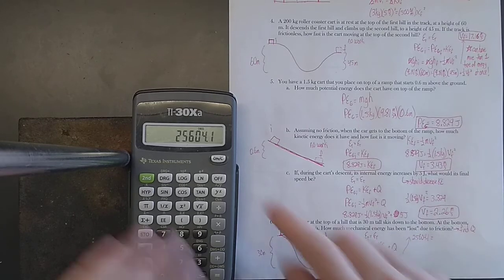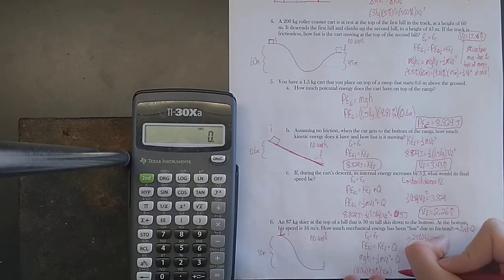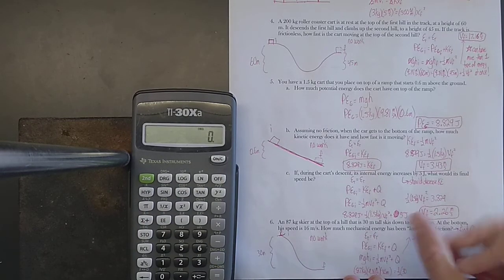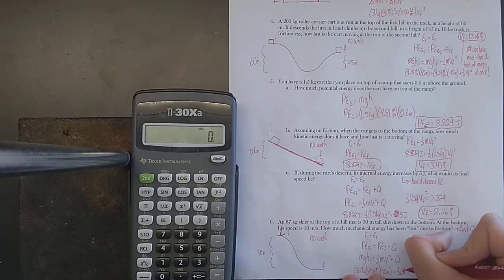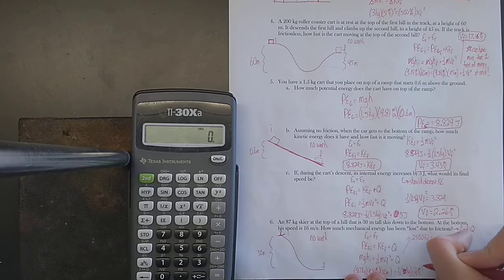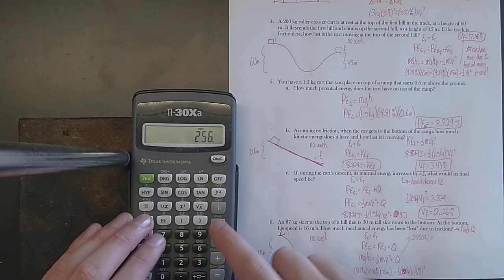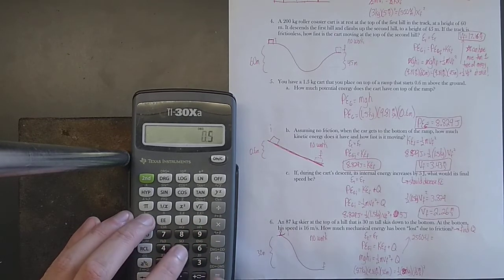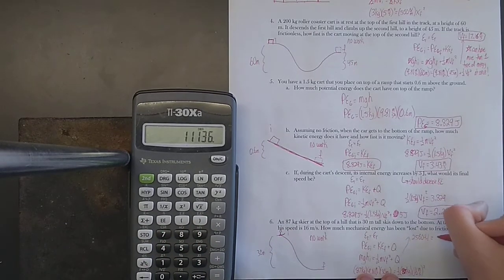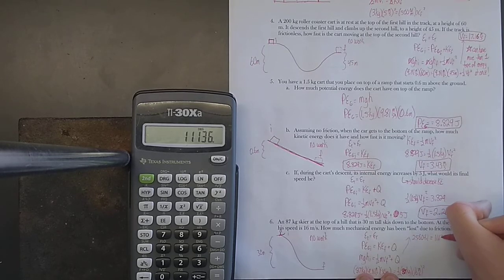What about the final kinetic energy? Skier's mass is 87 kilograms. His speed at the bottom is 16 meters per second. You're just being told that this time. If I do 16 squared times 87 times half, look at how much kinetic energy there is at the bottom. Only about 11,000 and a little bit joules. Where did the rest of it go? It must be internal energy.